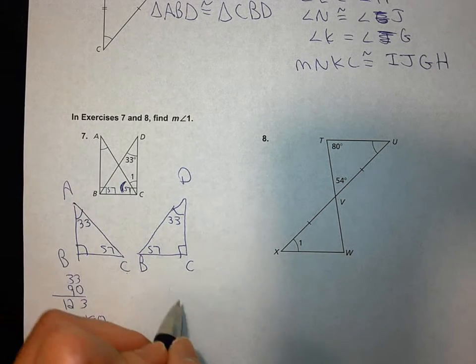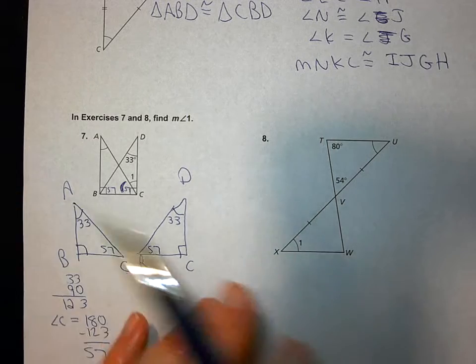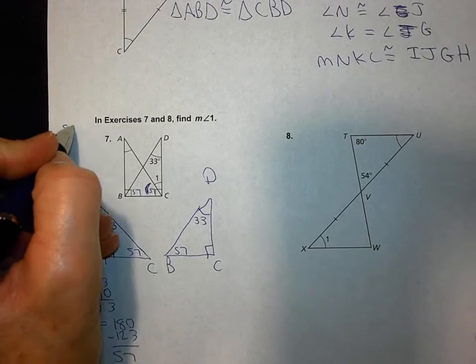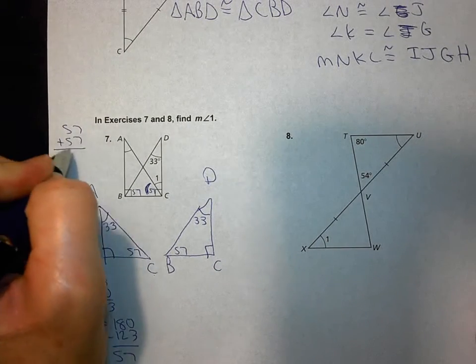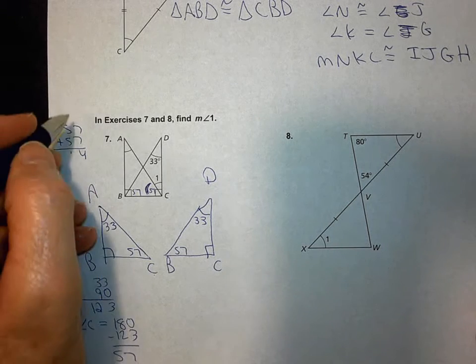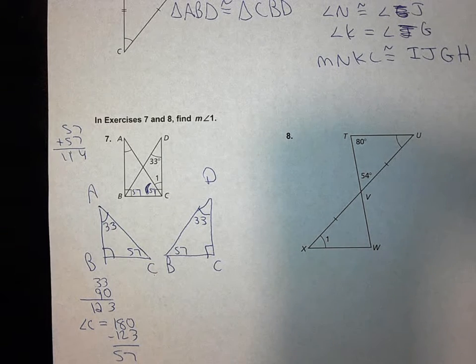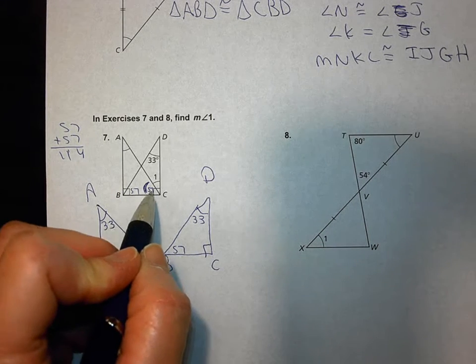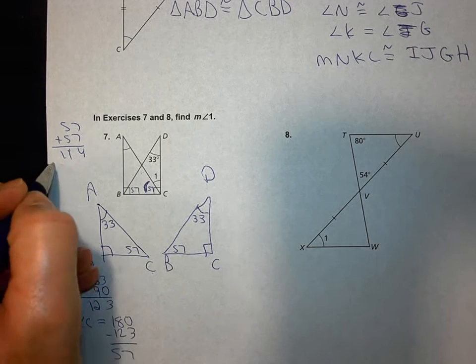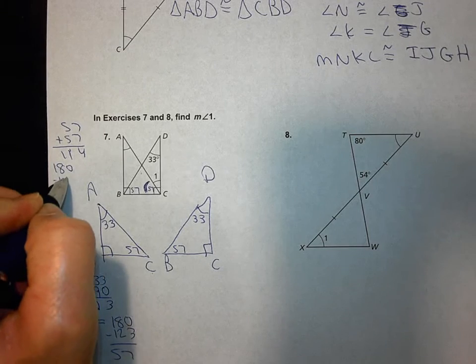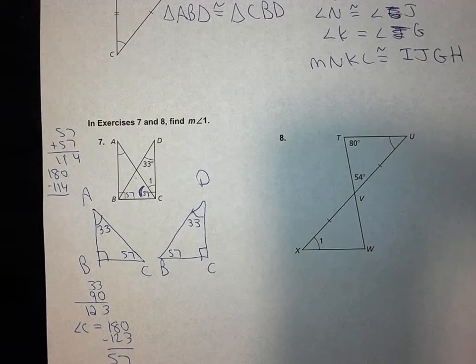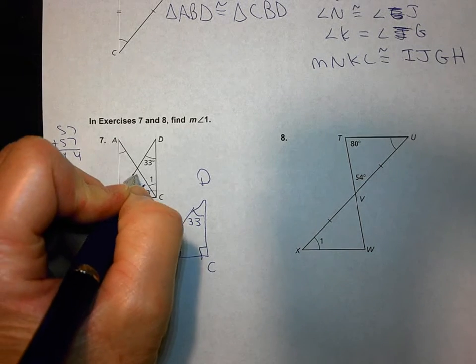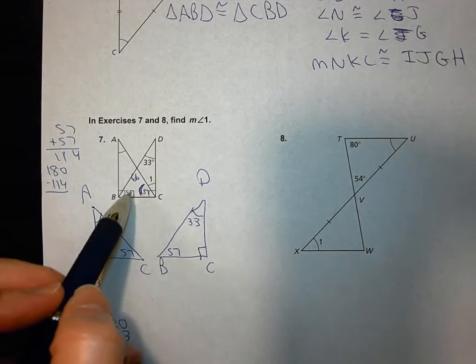So we're going to do 57 plus 57. 7 plus 7 is 14, 5 plus 5 is 10, 11. So we know that these two angles here are 114, so that means we can find the top angle by doing 180 minus 114. So this top angle is 66. Okay, so we just use the triangle sum theorem.